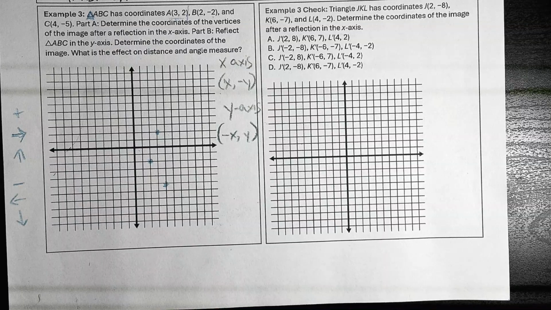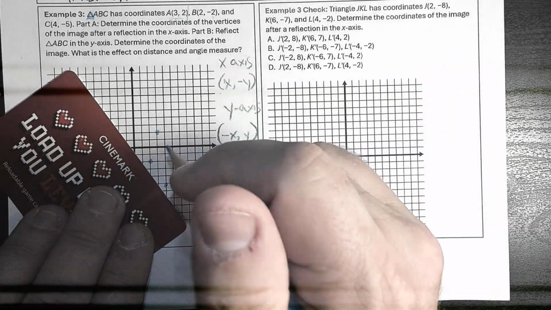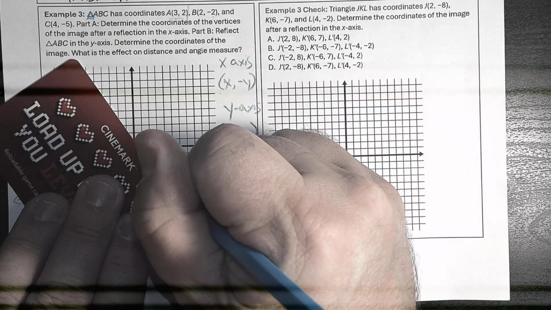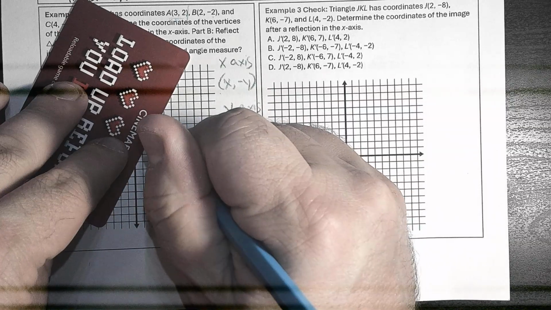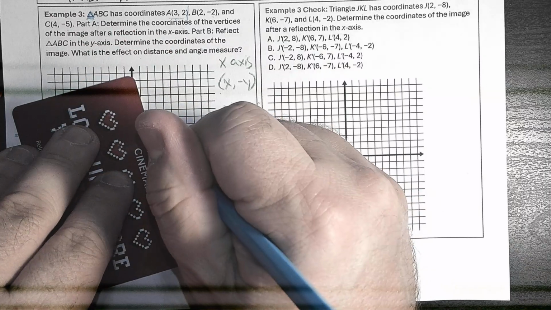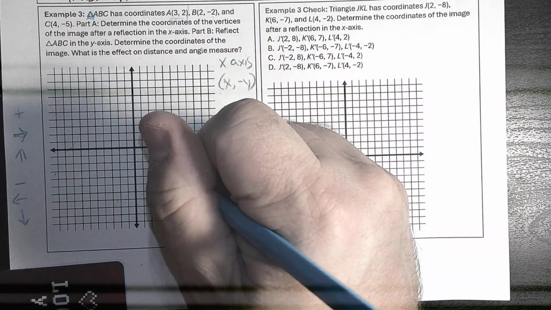Okay. All right, well, I don't have my ruler or anything else, so we're using this little Cinemark card. That's where I take my girls and go see movies. And I say the girls because I'm not playing video games unless it's them.